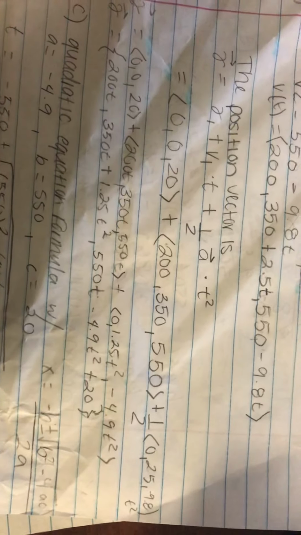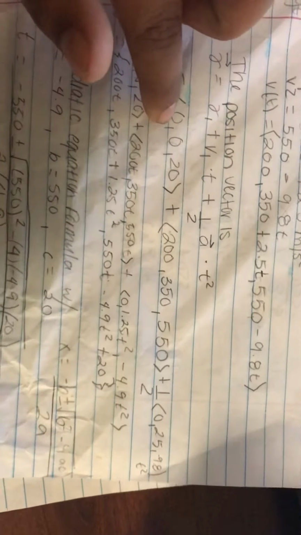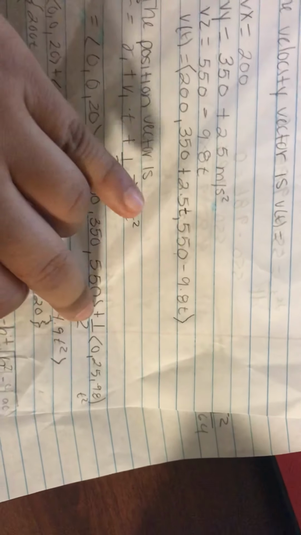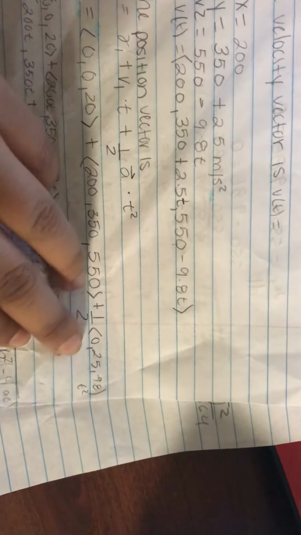And as we follow the equation, we have 0, 0, 20 for the initial position vector. And then we have the initial velocity, which is something that we had previously stated, and it's 200, 350, 550, plus 1/2, still following this equation, and the acceleration is 0, 2.5, and negative 9.8, and then t squared.